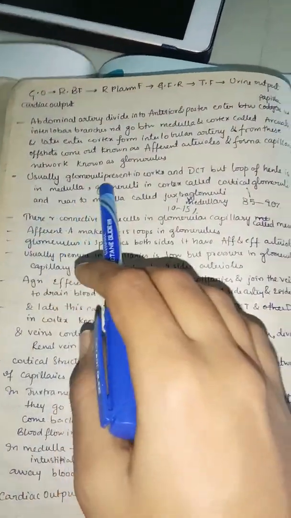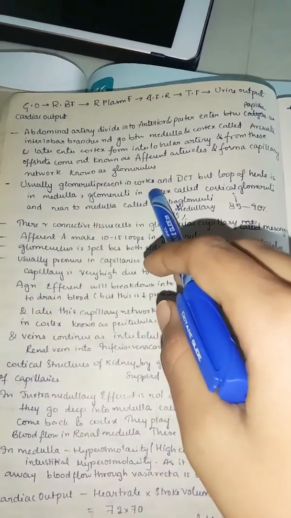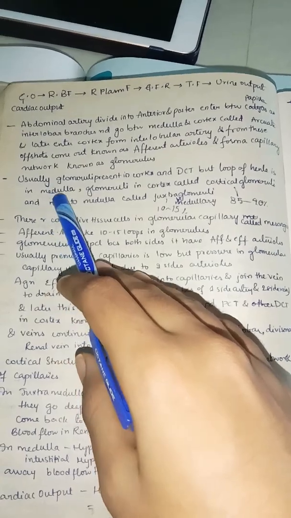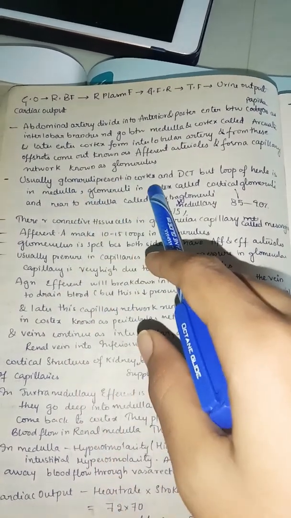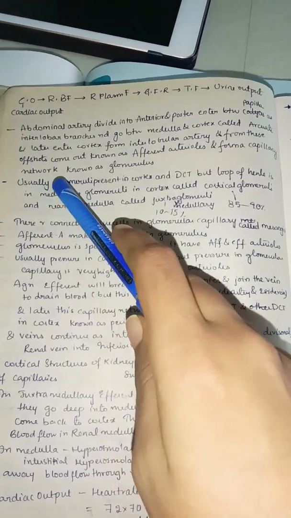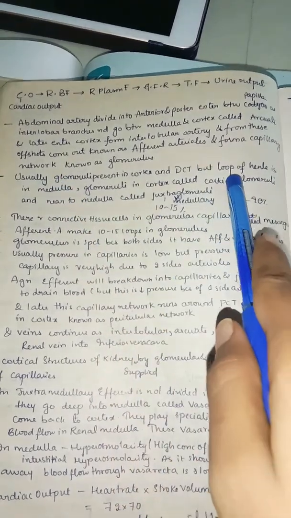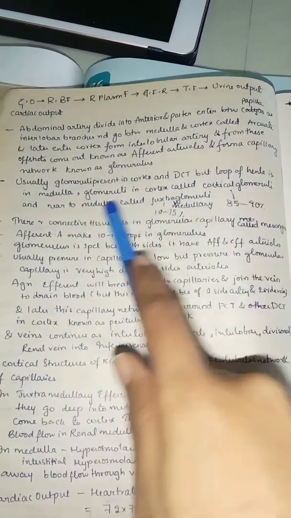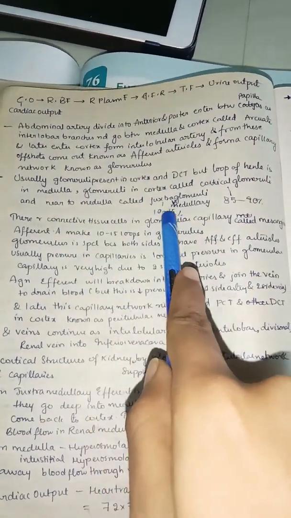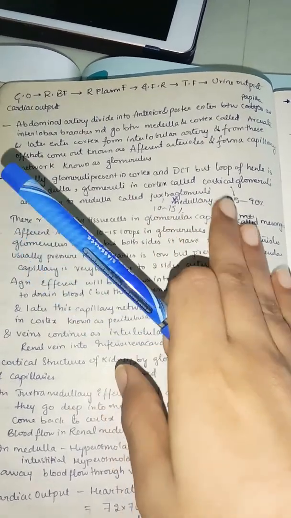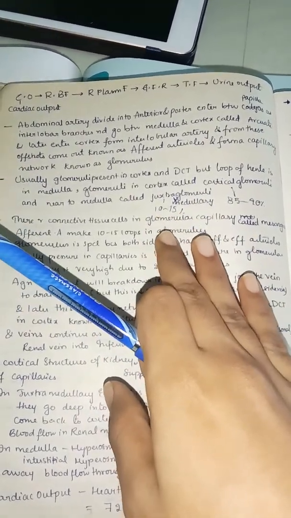Next, usually the glomeruli are present in the cortex along with the DCT, but the loop of Henle is in the medulla. Remember, the glomerulus is present in the cortex, and the DCT too. So the DCT and glomerulus are in the cortex, but the loop of Henle is in the medulla. The glomeruli in the cortex are called cortical glomeruli, and those near the medulla are called juxtamedullary glomeruli. So we actually have two types of glomeruli: cortical glomeruli and juxtamedullary glomeruli.